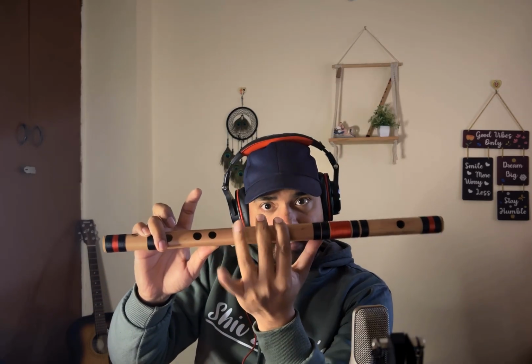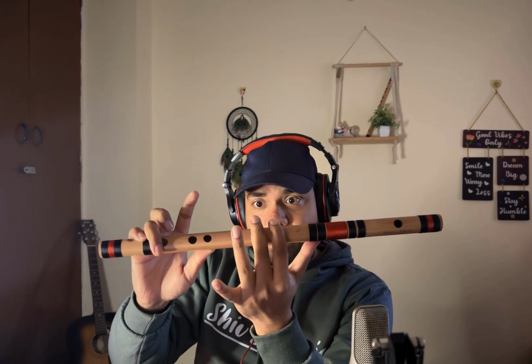Now let us take the example of re. This is re. Now after using kanswar, it will become this. So it is just the sudden use of our finger, releasing it with a jerk. That's how kanswar is played. Similarly for other swars as well, you can play. Like this you can play.